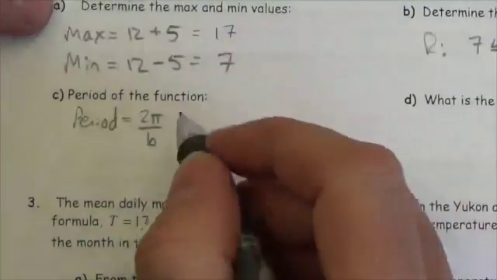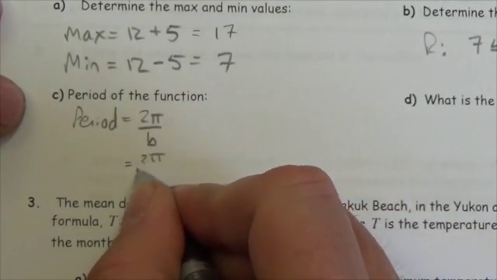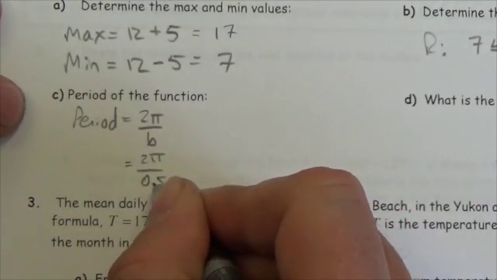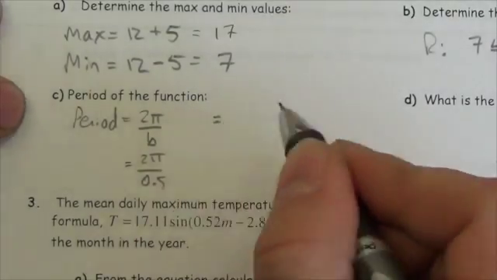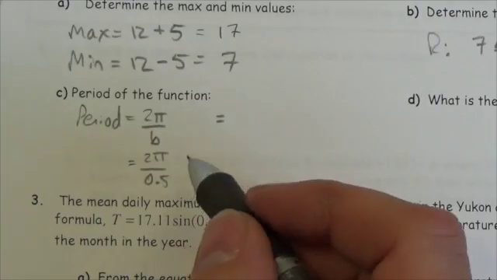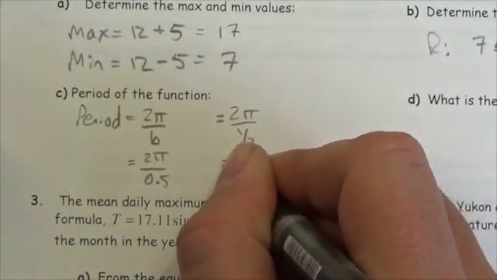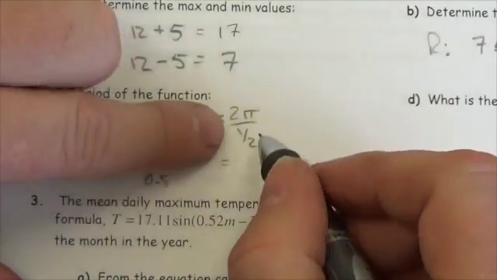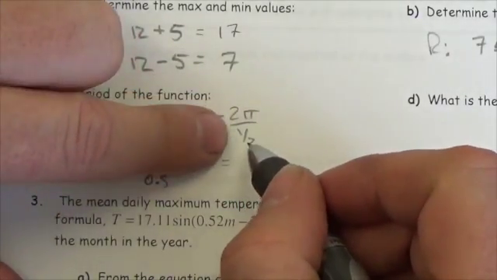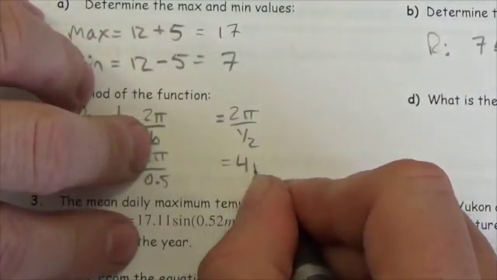So the period is going to be 2 pi divided by 0.5. Now, 0.5 is like 1/2, and when you take 2 pi and divide it by 1/2, that's like multiplying by the reciprocal, so you would take 2 pi, multiply by 2 over 1, and your result is 4 pi.